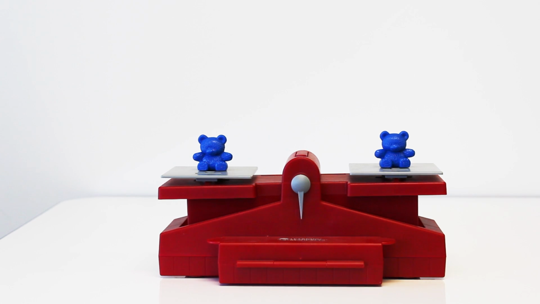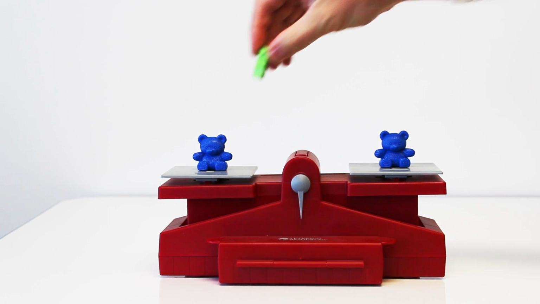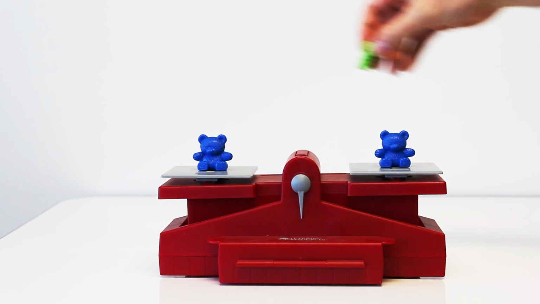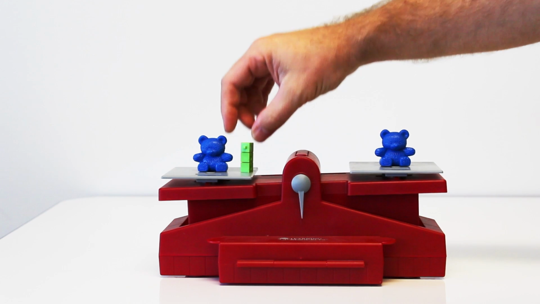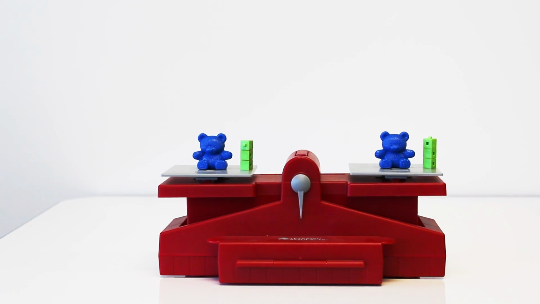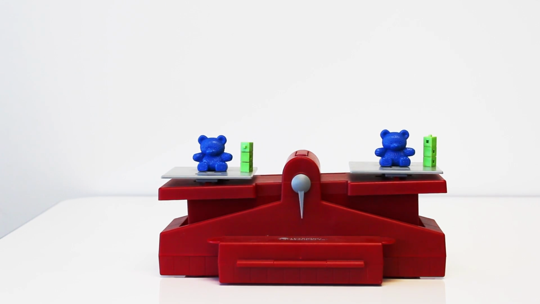An equation is kind of like a set of scales, right? And whatever you do to one side of the scales, you have to do to the other. So if I'm going to add something on this side, right now it's balanced. We have a bear on one side, a bear on another. If I add a weight on this side, I have to add the same weight on the other side to make sure that they are balanced.